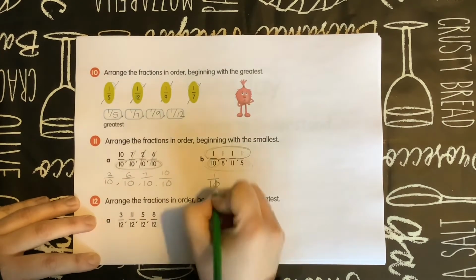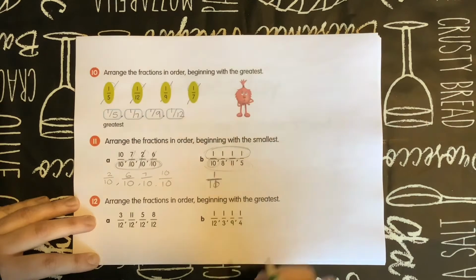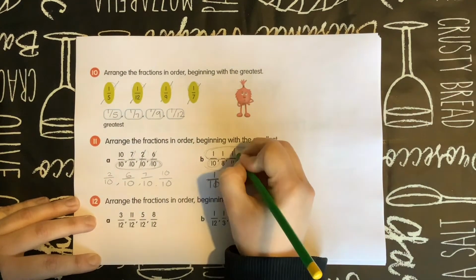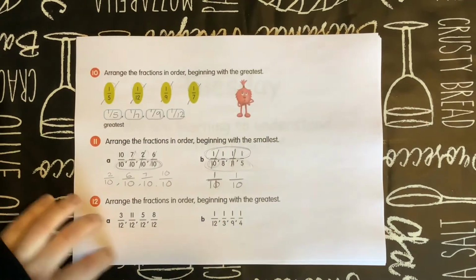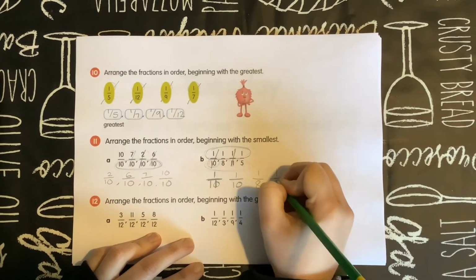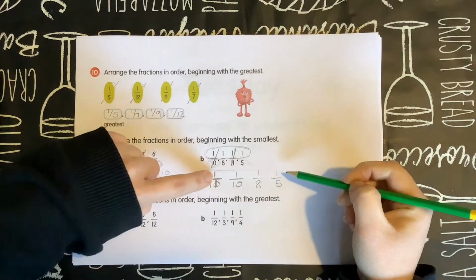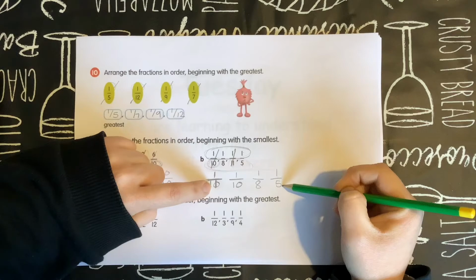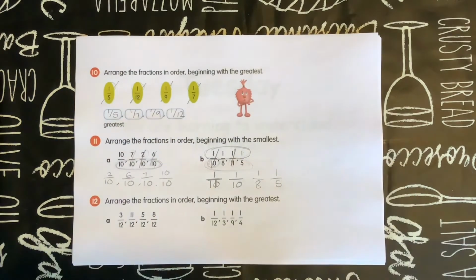Sharing with 11 people would give you your smallest piece of cake, so 1/11 is less. Then it would be 1/10. That's why it's always worth crossing your fraction out, so you don't get confused. Then 1/8, and then 1/5. Because if you're only going to get one piece of cake, it's much better to share it with 5 people than share it with 10 people, because you get a bigger piece.